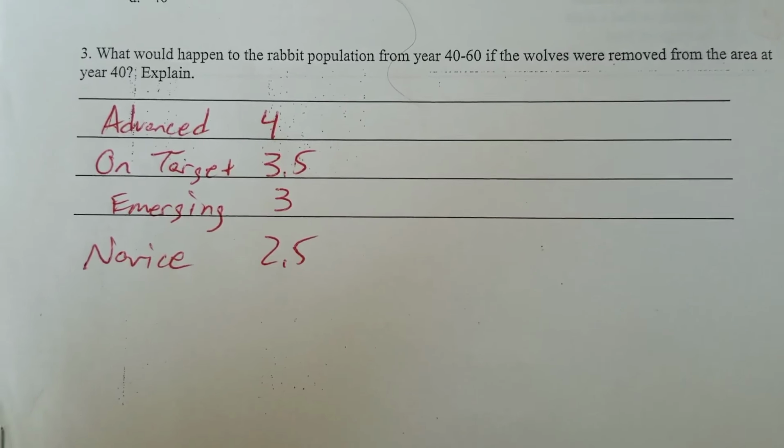So if you just said something like, oh, there would be rabbits and wolves, you probably got a 2.5. If you are getting towards the right skills there, then you're emerging. So if you actually gave a little bit of description, you're at a 3. If you've got almost all the detail that's needed, you're at a 3.5. If you get full detail, including what might happen over this full 20-year period, that's where you're getting to a 4. Taking a look onto the next page.